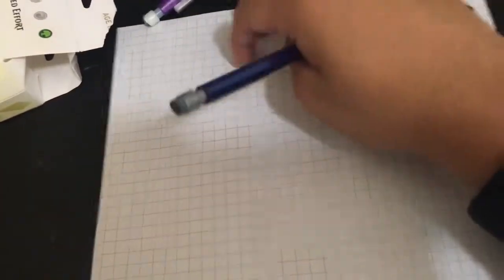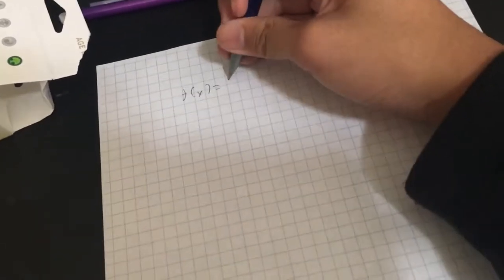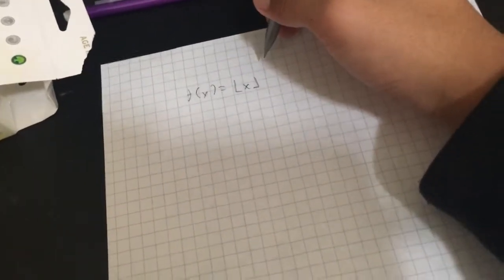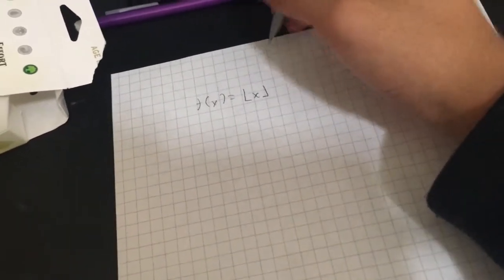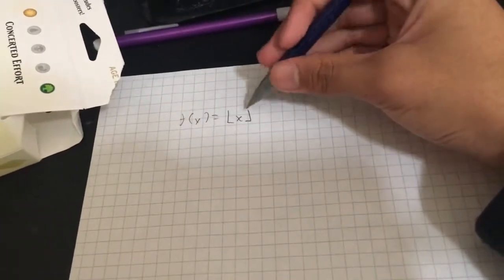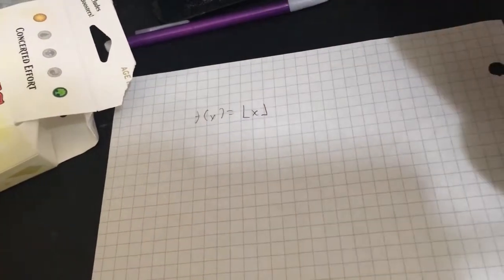So let's say we have a step function. You could find this on page 578 in the book. Let's say we have a step function f of x is equal to, this is notation for the greatest integer that is less than or equal to x. So let's just say that. This represents, as Mr. Hills has probably said, rounding down. You see how the brackets are down? That would mean round down.